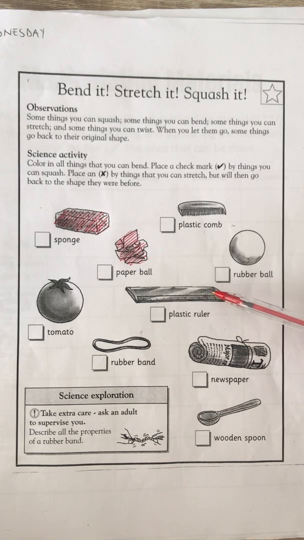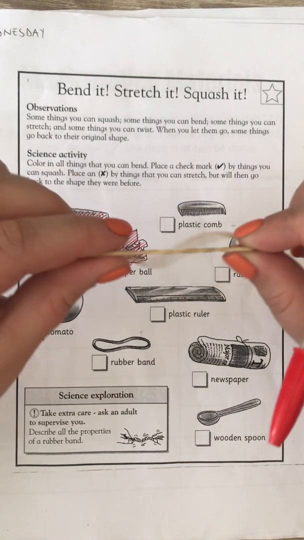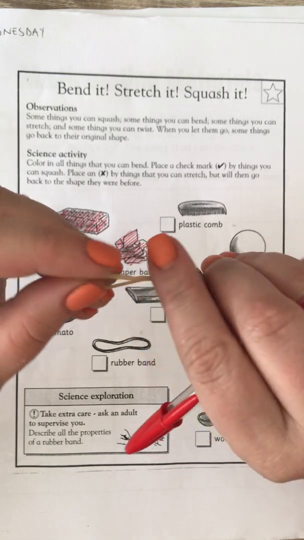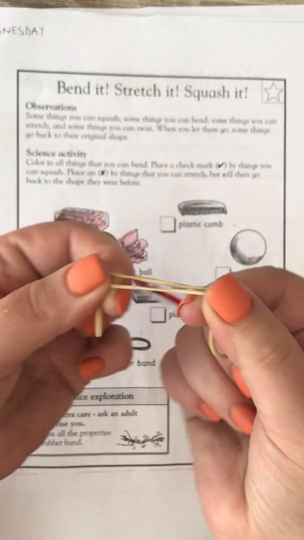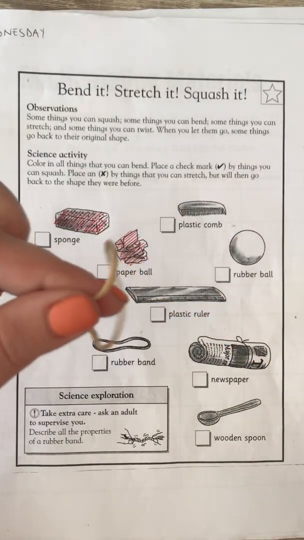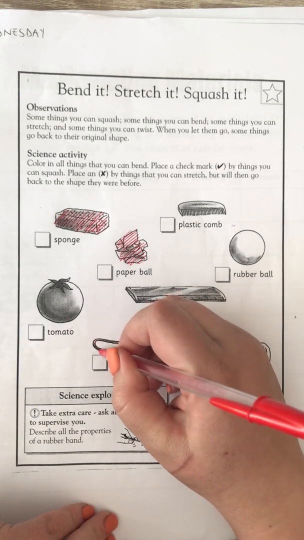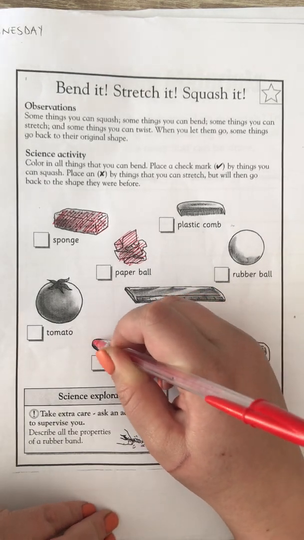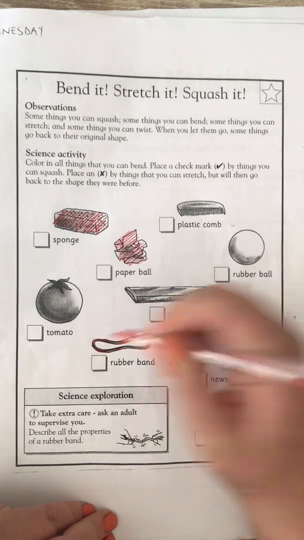I think that would snap in half. A rubber band. Can I bend a rubber band? Well, yes. Look at me bending it and it's still fine. So rubber band, you can color it, because it can be bent.